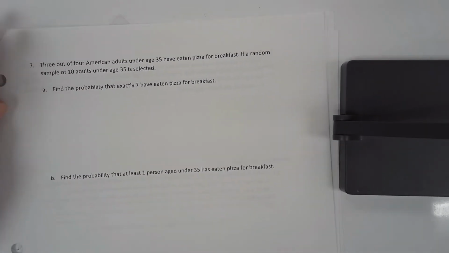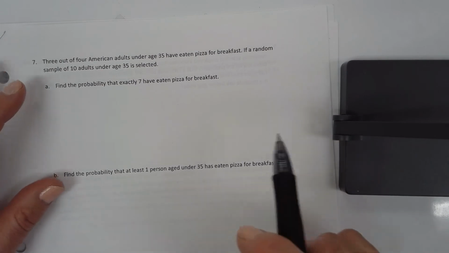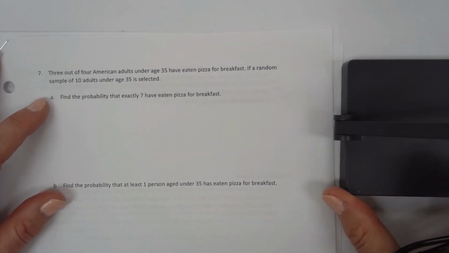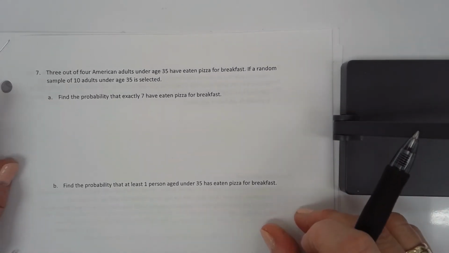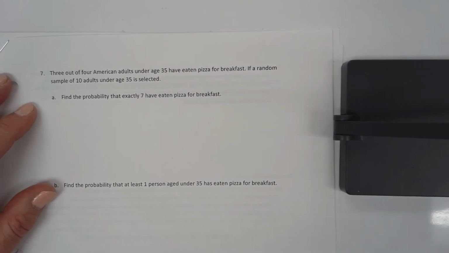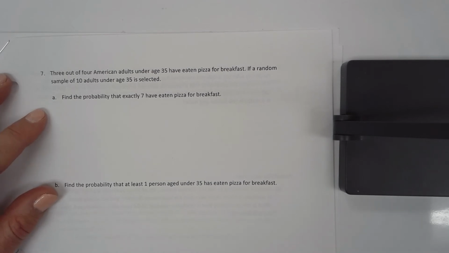So 3 out of 4 American adults under age 35, number 7 here on the review. 3 out of 4 American adults under age 35 have eaten pizza for breakfast. If a random sample of 10 adults under age 35 is selected, find the probability that exactly 7 have eaten pizza for breakfast. Okay? 7 out of 10.